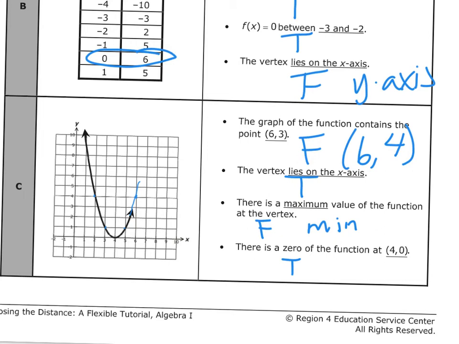Next, the vertex lies on the x-axis. That part is true, because there it is. Next, there's a maximum value of the function at the vertex. That is not true, it is a minimum. And finally, there's a 0 of the function at 4, 0. That is true, it is also the vertex.